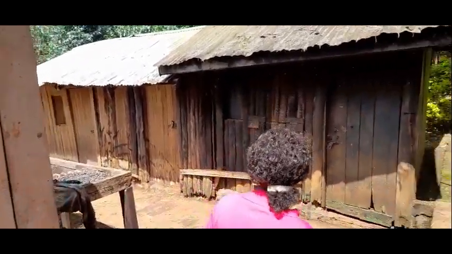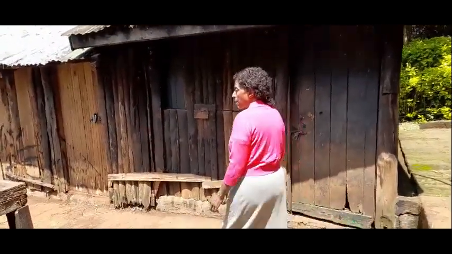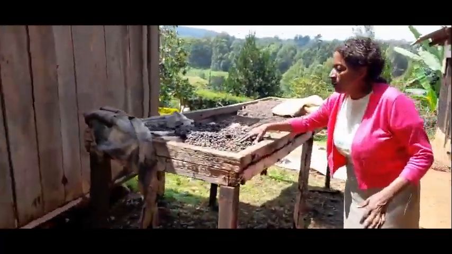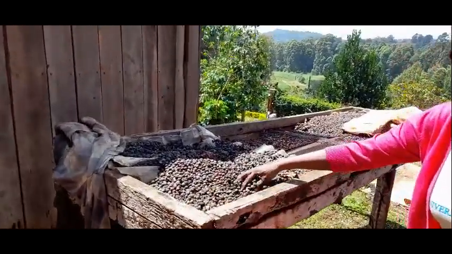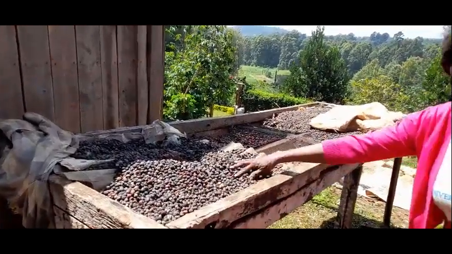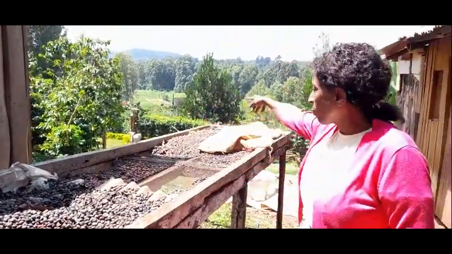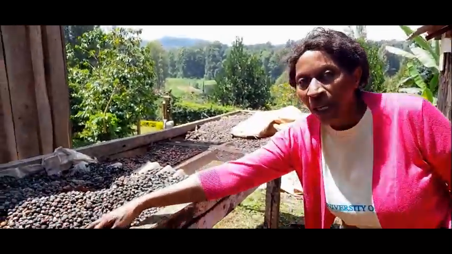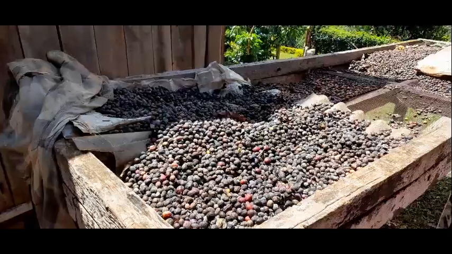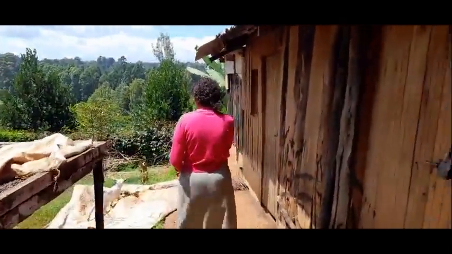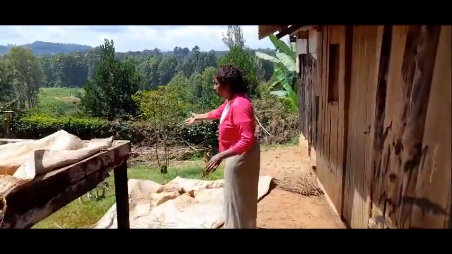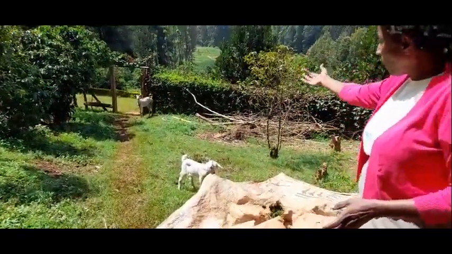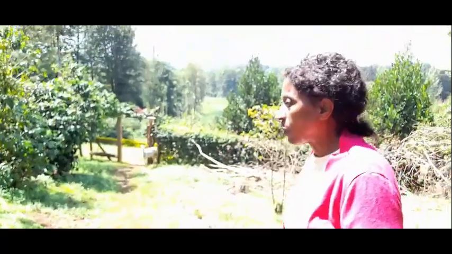Let's see what is happening. This is a coffee area. These are coffee berries which have been put here to dry. So when you take your coffee, you know that the berries are picked from the farm. We'll go to the farm. I'll show you some of the berries. They are picked and they are put there. I want to show you some of these, these are the little goats which have just been born. These are newborn, and the mother is in the background.